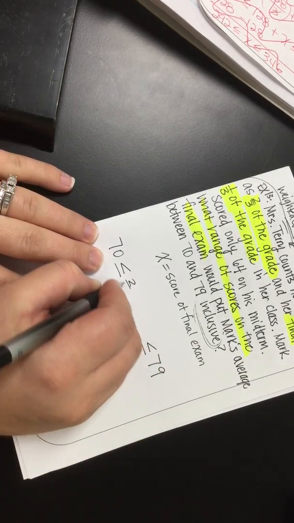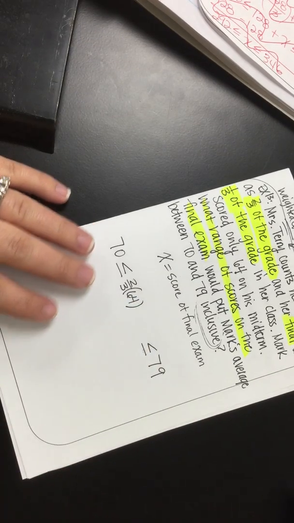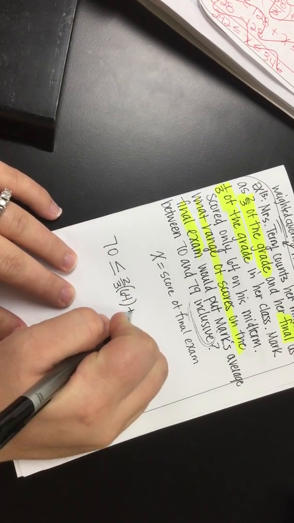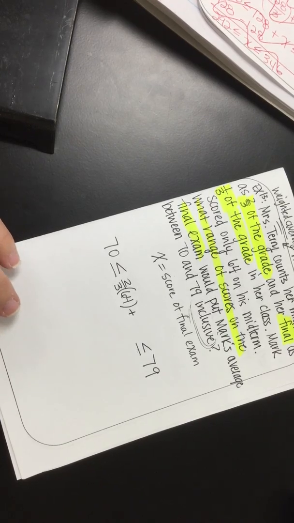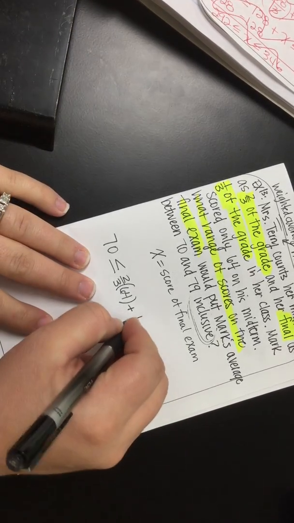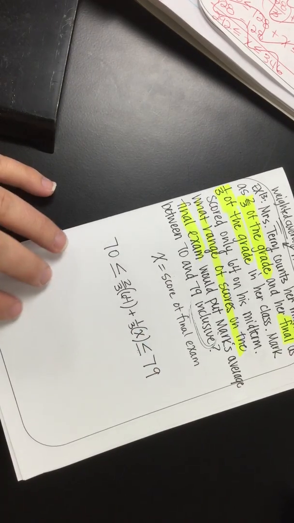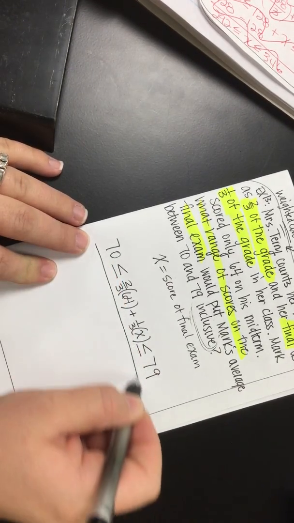So 2/3 times 64. Perfect. And then plus, we know that the final exam counts as 1/3 of the grade. So how do I represent 1/3 of the final exam? So 1/3 x. Perfect. Very good. So this is your equation that you would get credit for.